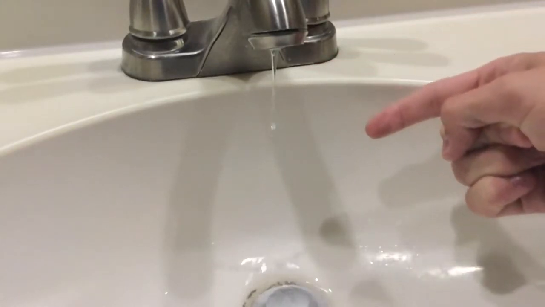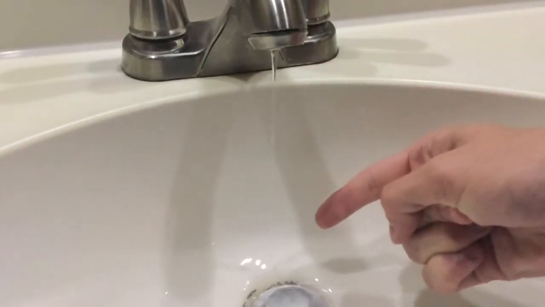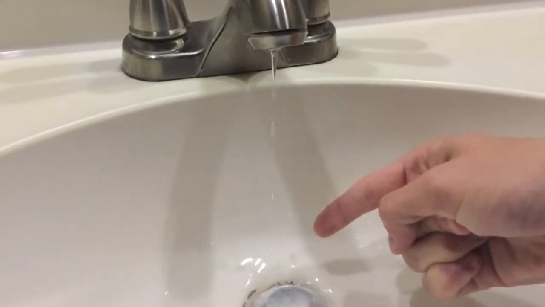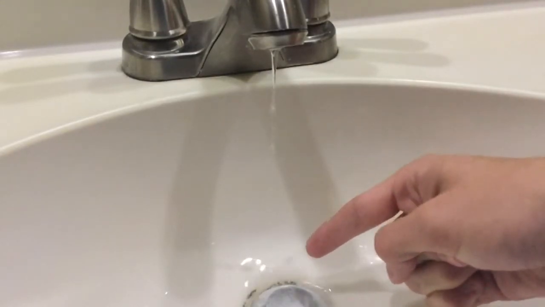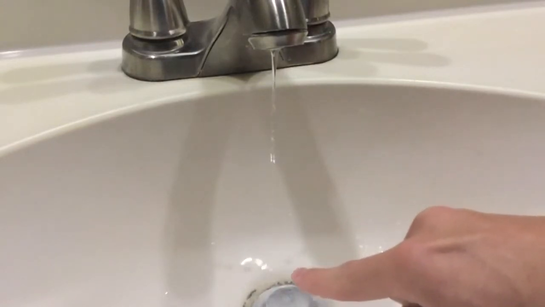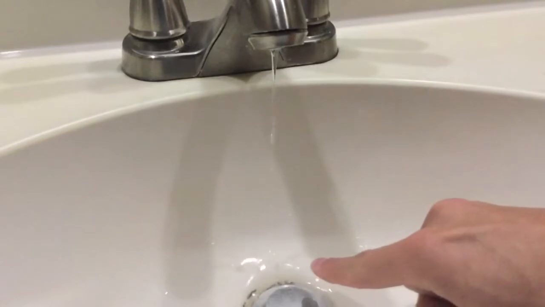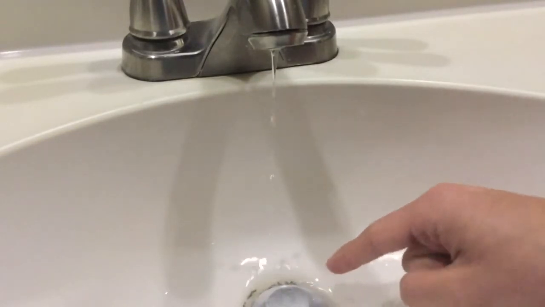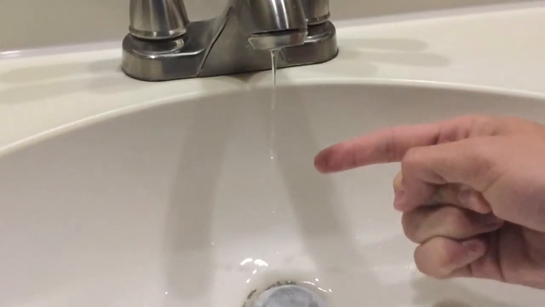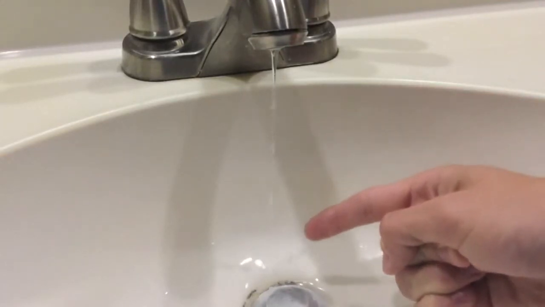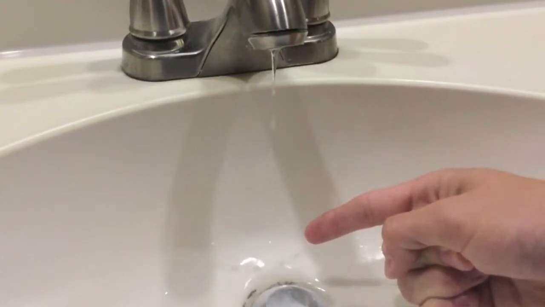As it falls further, however, we can see that the water stream turns into individual drops, as is shown in the shadows that have been cast on the bottom of the sink. That leads us to question, what happens from the stream as it falls further that causes it to turn into droplets?